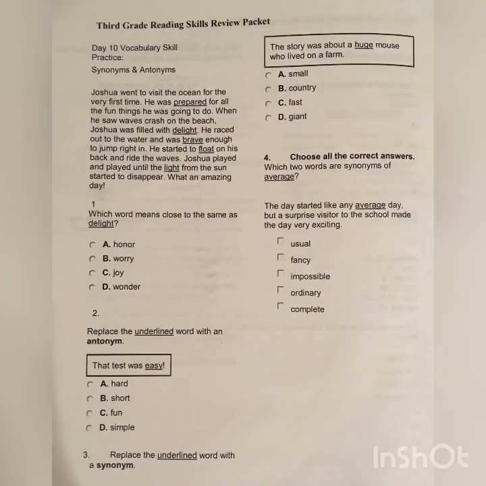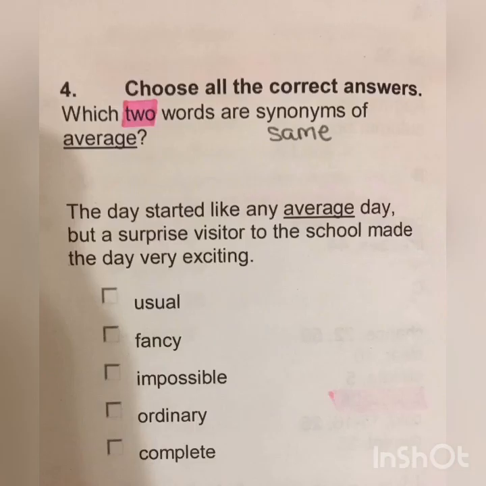The last question says which two words are synonyms of average. So I need to highlight the word two to make sure I choose the correct amount of answers. And I'm also going to write my note of the word same under synonym again.